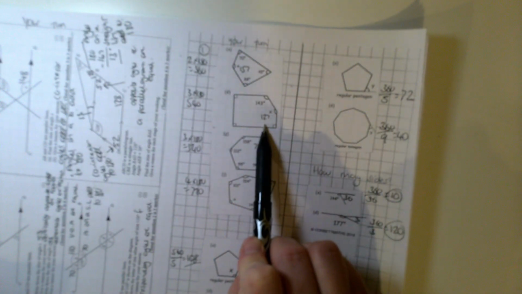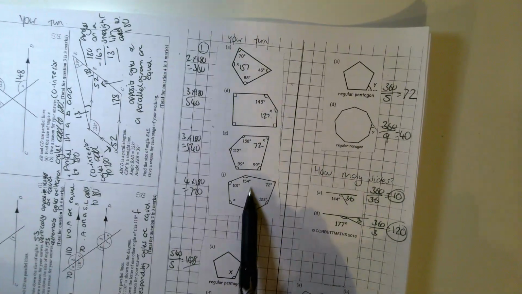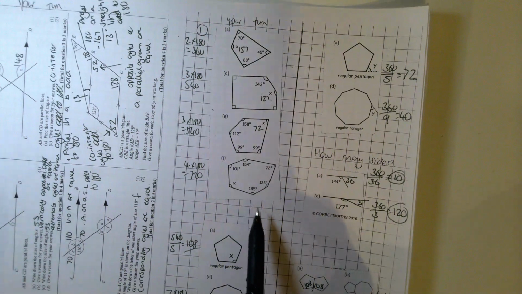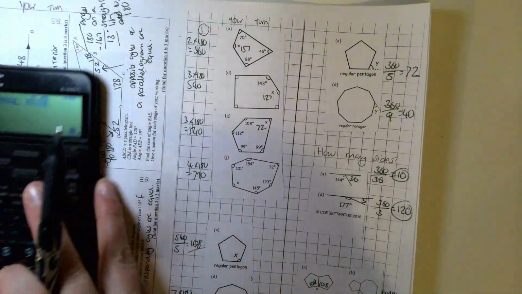157, 127, 72. I don't think I'll finish this one off actually. Let's quickly get this one finished off.